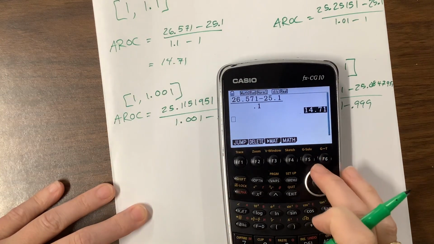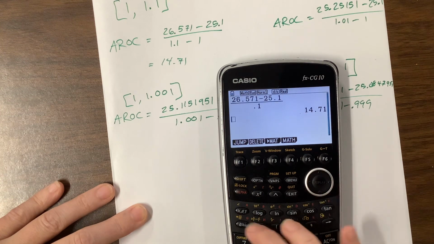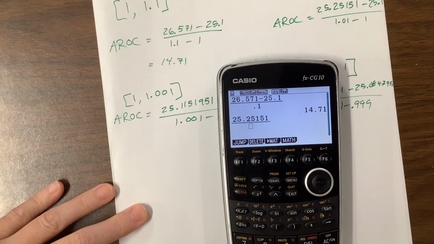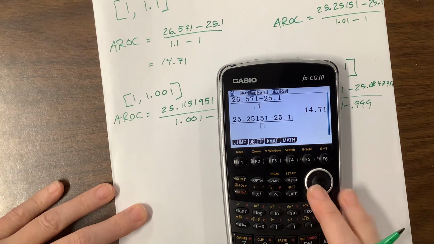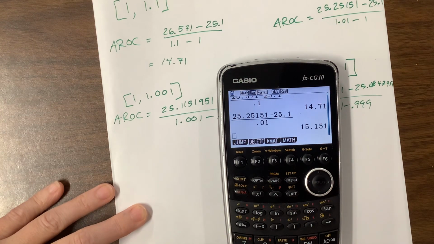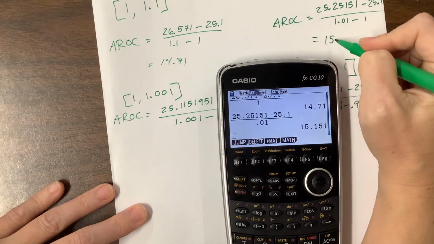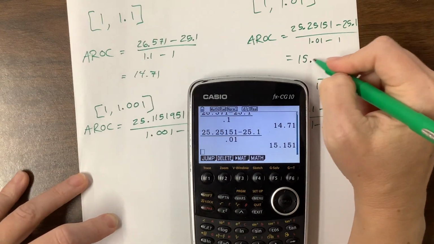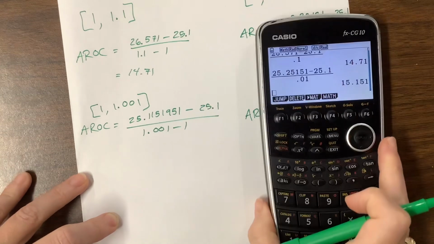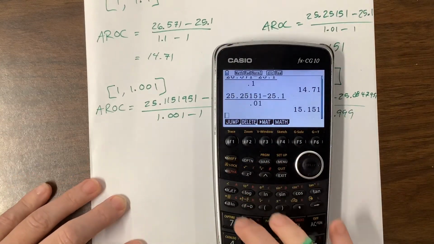The next one, I need to come back up. Okay, I'm just going to maybe type this in at 25.25151 minus 25.1 all over 0.01. And now we have 15, can you see what I'm doing? 15.151.